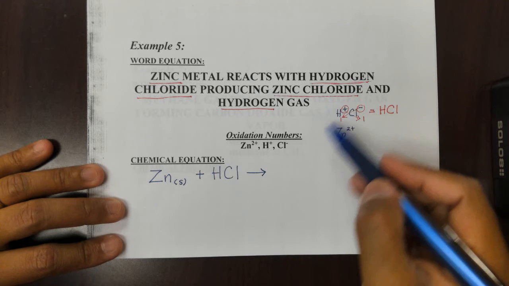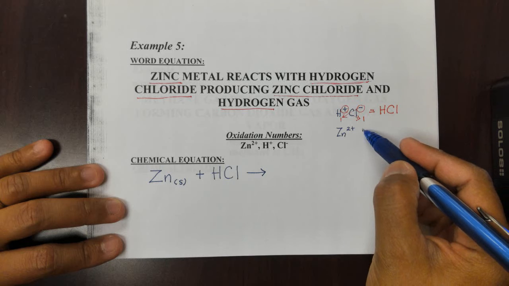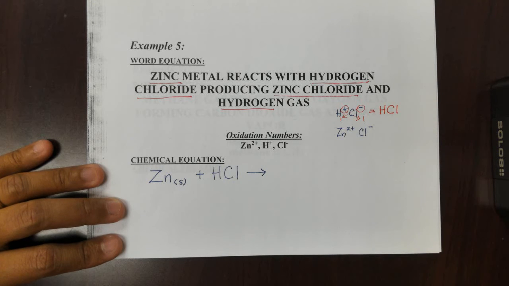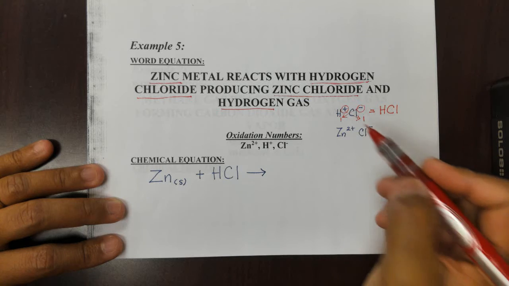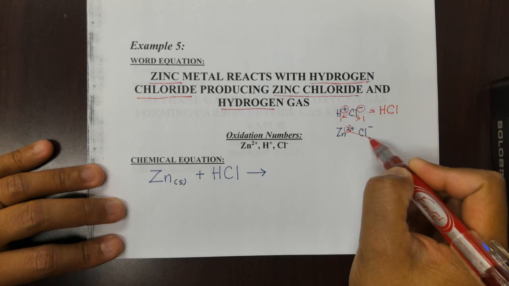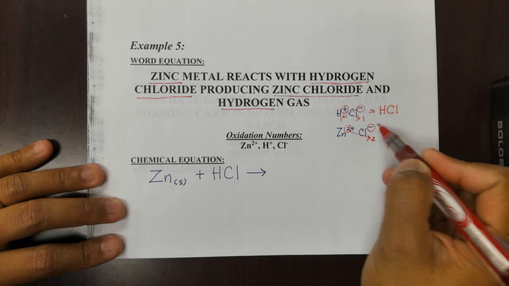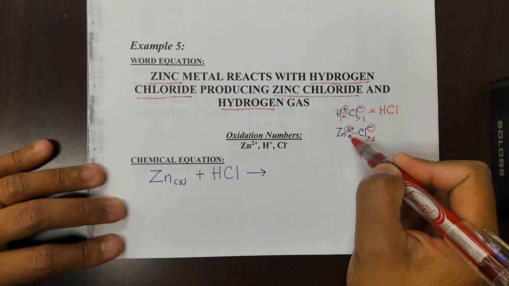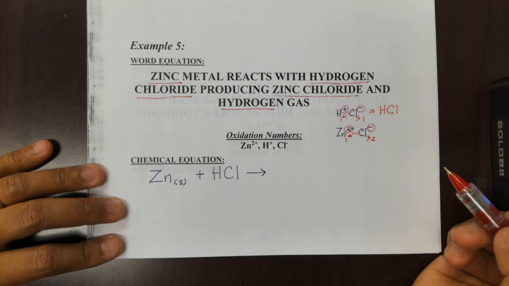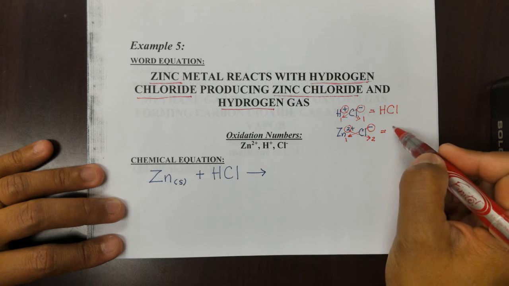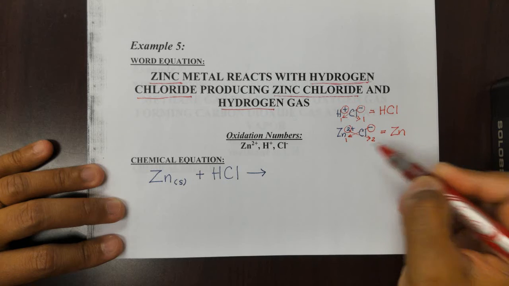And then chloride is again Cl negative. So Cl negative there. And then we're going to crisscross the oxidation numbers. So the 2 goes as a subscript of Cl. And then the 1 here, no number means 1, will go to Zn. And so the final result of the crisscrossing will become Zn.